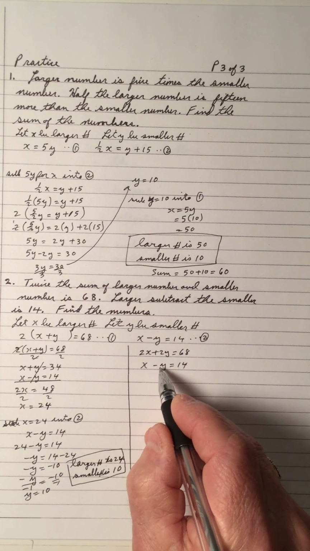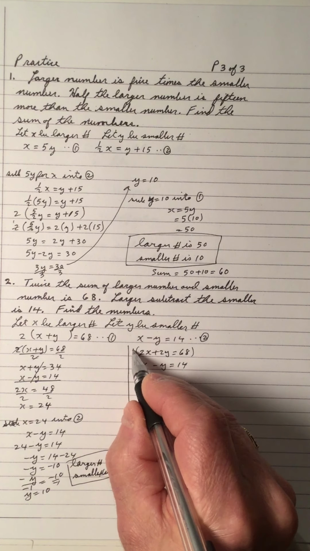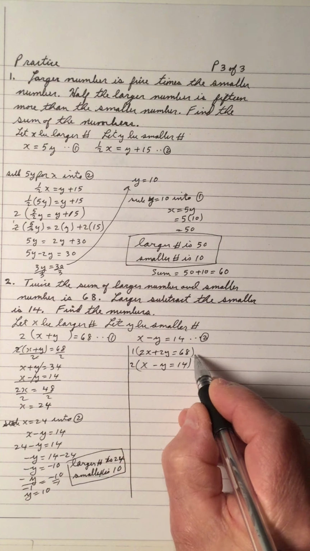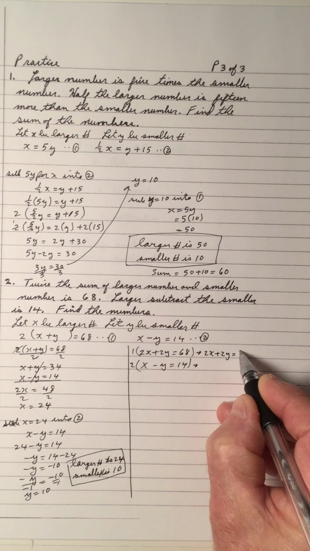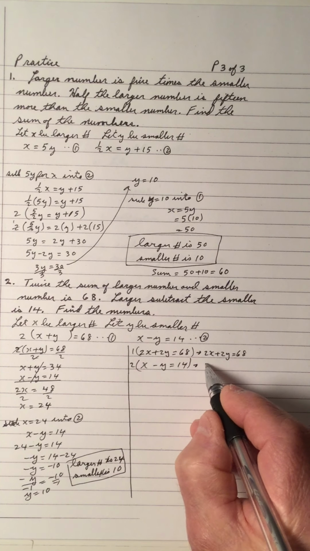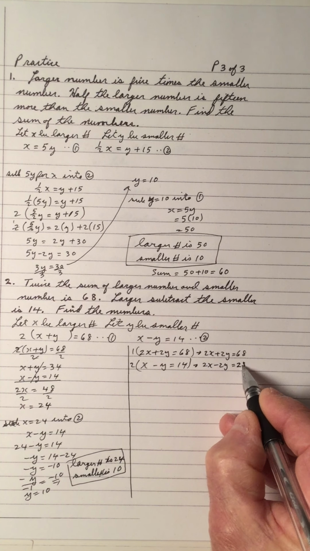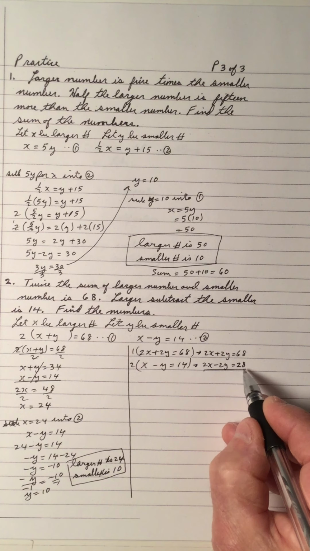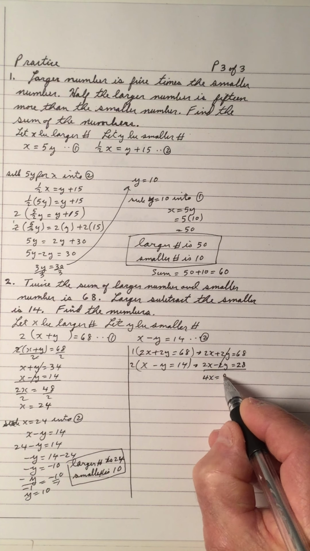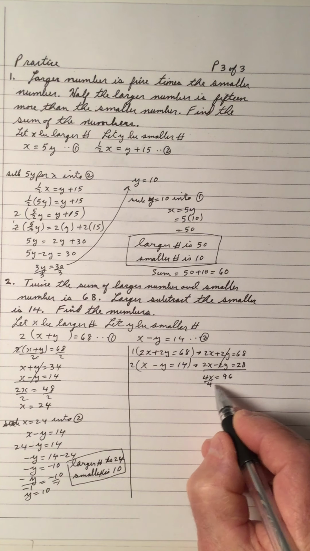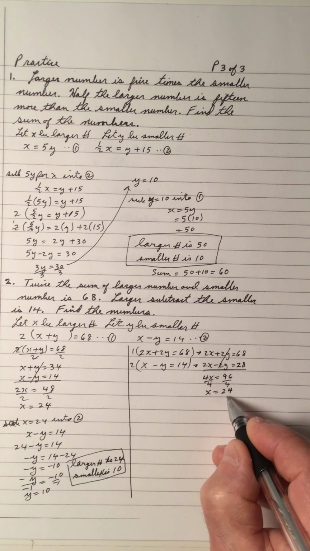If you're going to do this one, because that's a 2, you want a negative 2 here. So you take this equation and you multiply by 1. You take this equation and multiply by 2. When you do, you get 2x plus 2y equals 68. 2 times this equation gives you 2x minus 2y equals 28. And when y's cancel, you get 4x equals, when you add that, 96. And 4 into 96 gives you 24.